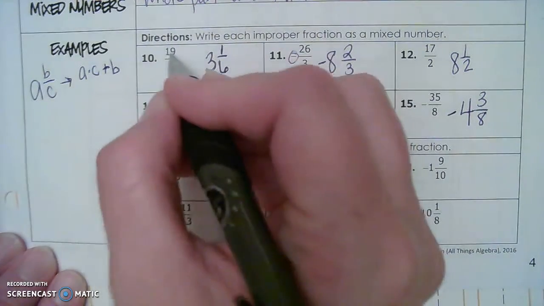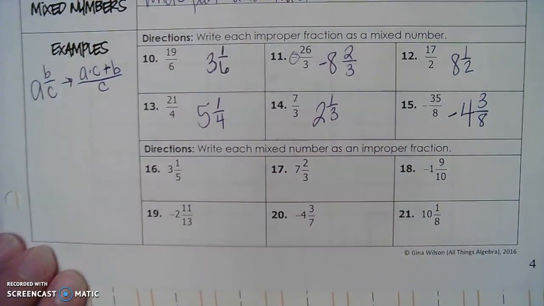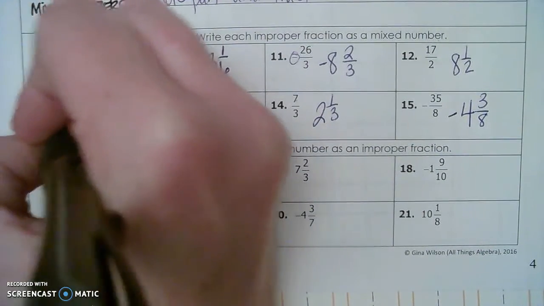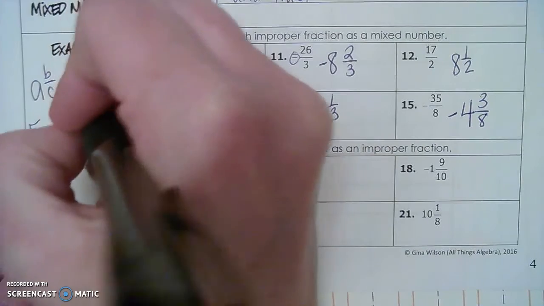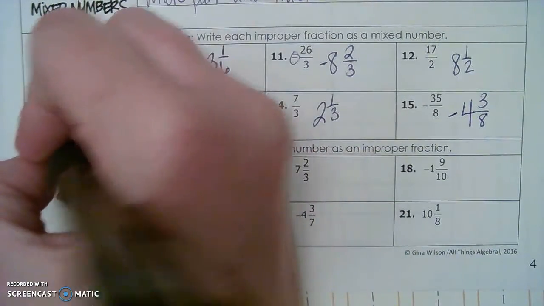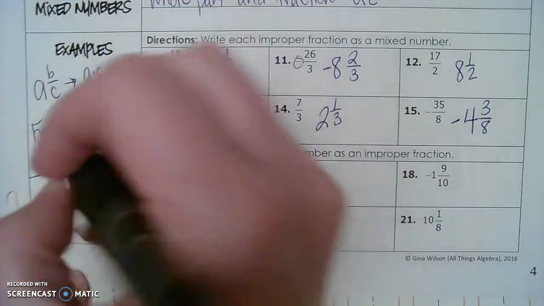That becomes our new top number, and then the bottom number has to stay C in this case. Okay, so you're going to do the front number times the bottom number, and then plus the top number, all over the bottom number.